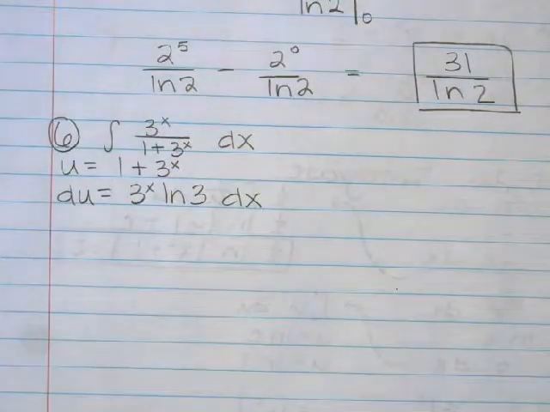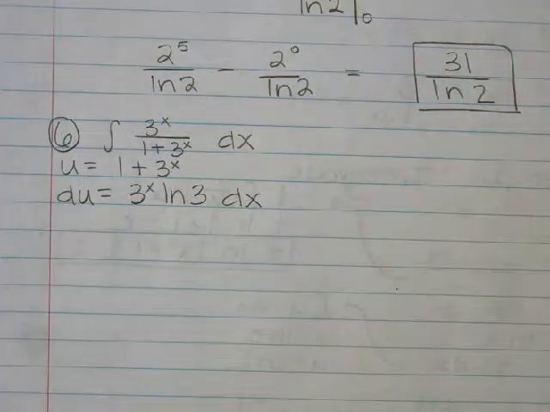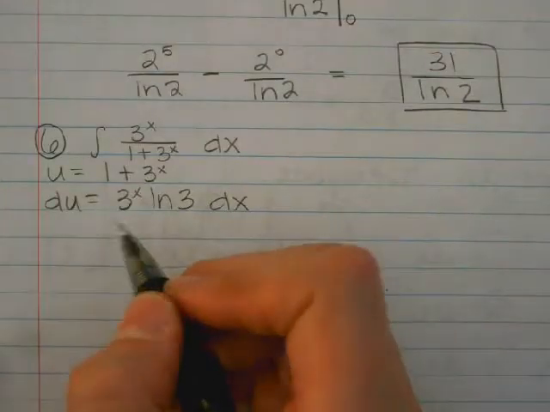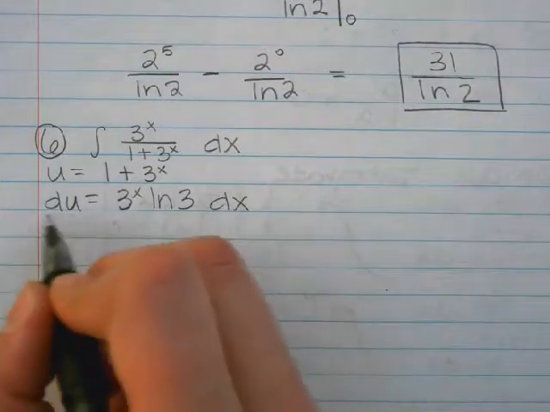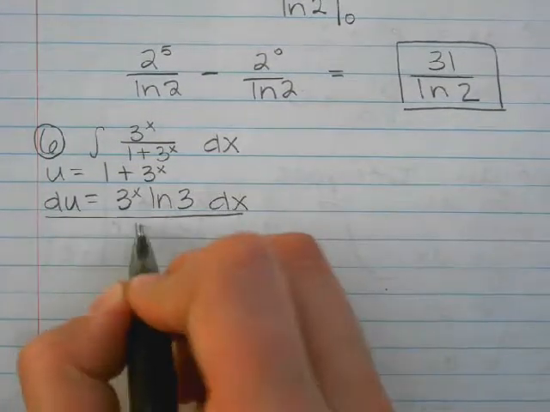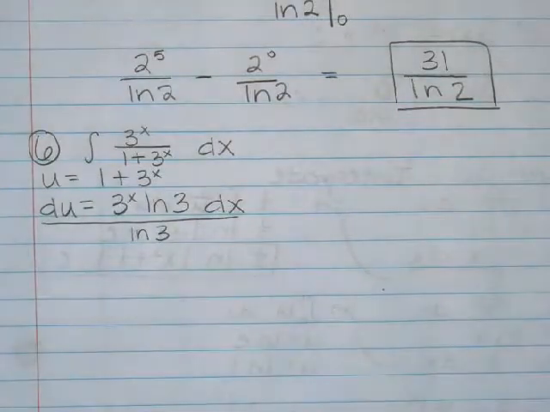And I can see some of that in the problem, but not all of it. What's missing? The ln 3. ln 3 is a decimal. It's a number like we've done before. So we're just going to say, all right, divide by ln 3 like we usually do. It's not quite as nice of a number as it usually is, but it still works out the same.